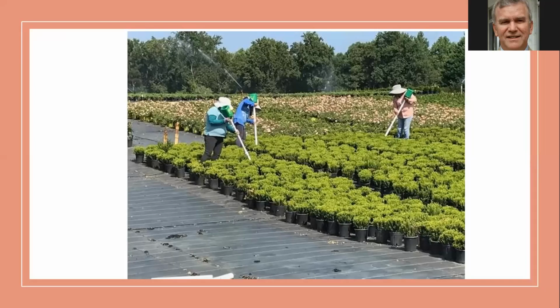For example, in the state of Florida, the production of ornamental plants is a major industry, generating about $2 billion US dollars of revenue for farms that grow ornamental plants, mostly in pots. And there are hundreds and hundreds of these farms in the state of Florida in the United States. This is an example of what they look like.